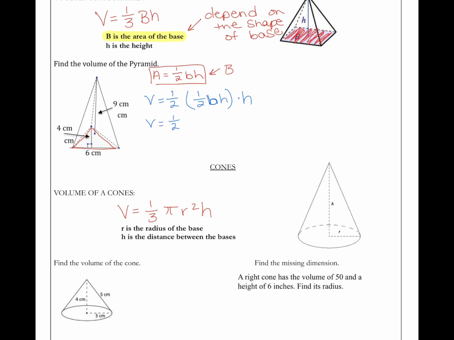So now we need to plug in these values. So we have 1/3 from our formula here, times, open parenthesis, 1/2 times the base of our base. So we need to use this 6 times the height of our base. So just the height of our base, which we know is given as 4.